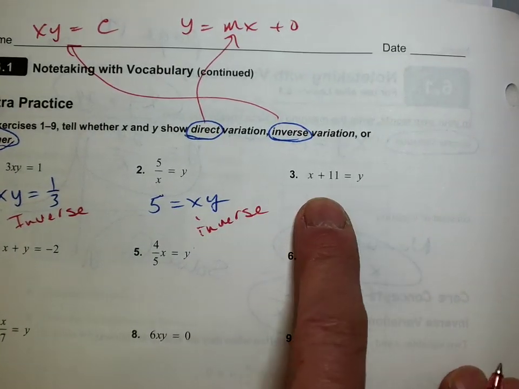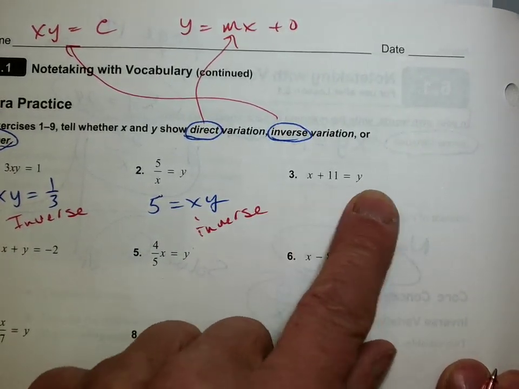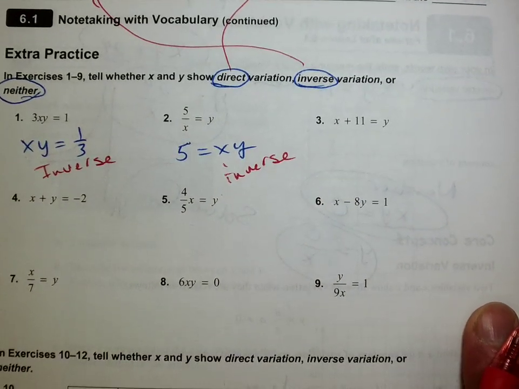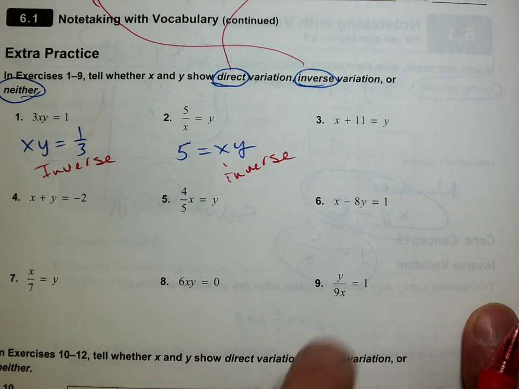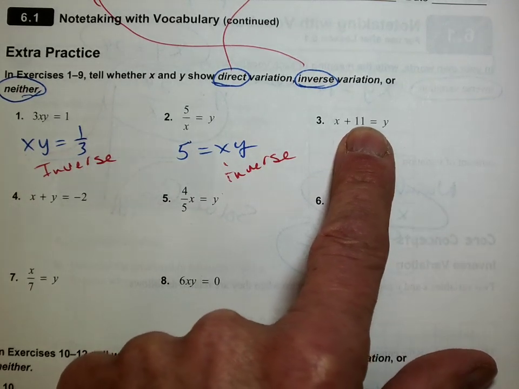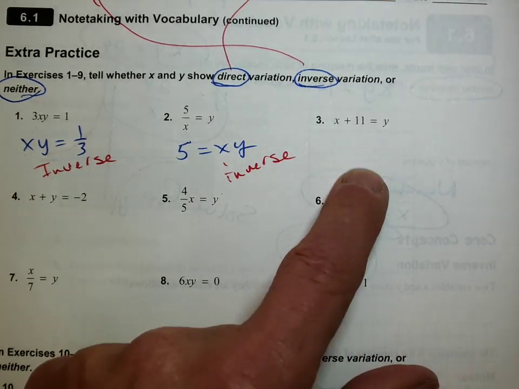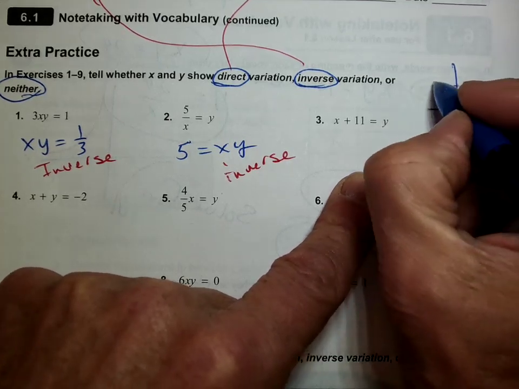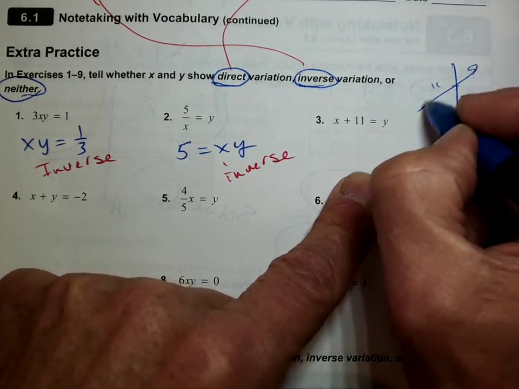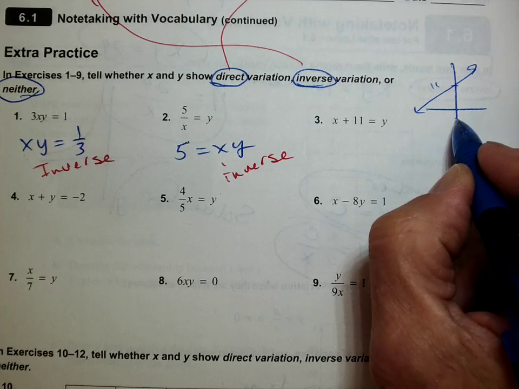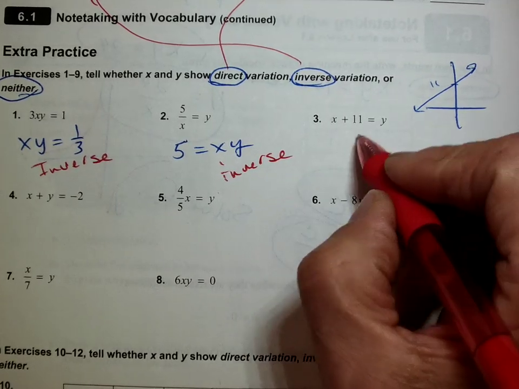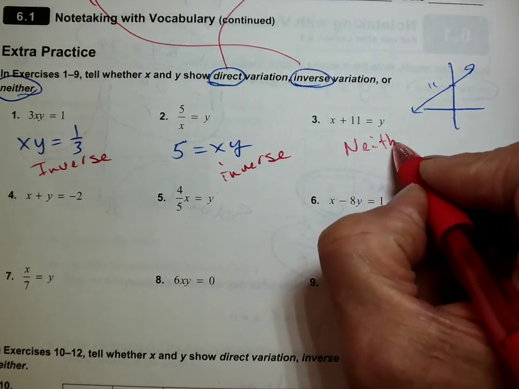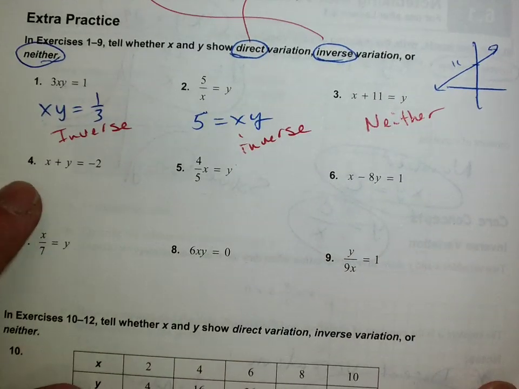3 is a little bit tricky, but what do I know about 3? I think we should subtract x. It's going to be neither, because of the plus 11. Yeah, because we started at a height of 11, right? If I just do a real quick graph of this one, it's going to start up at 11, it's going to go up 1 over 1, like that. But it doesn't go through the origin, does it? Does not go through the origin. So it's neither. Okay. How about 4?